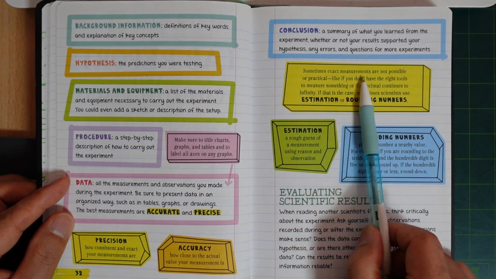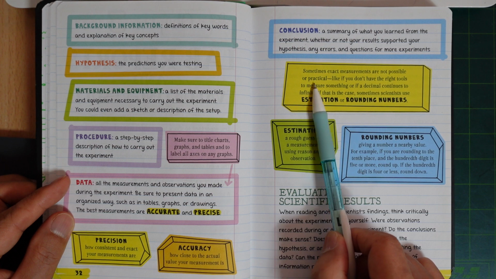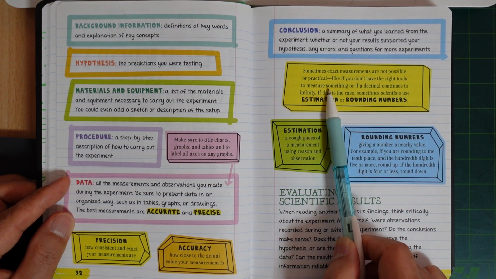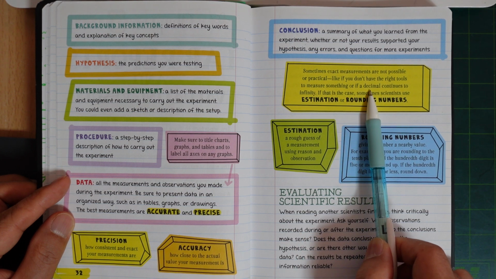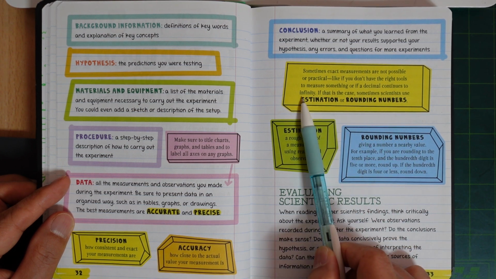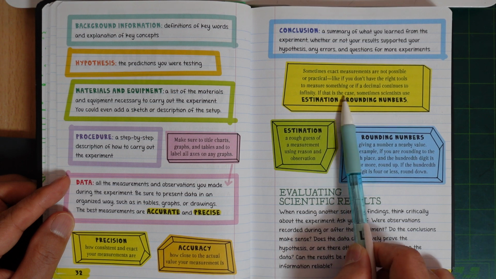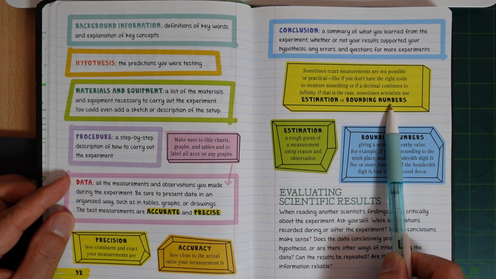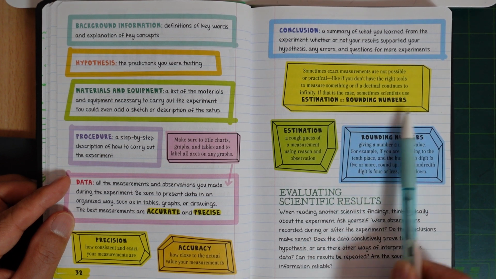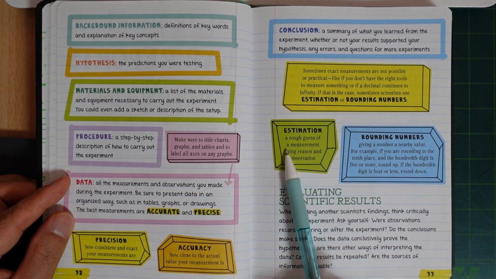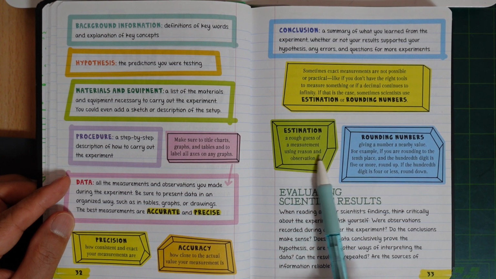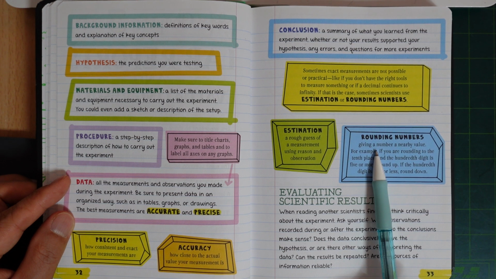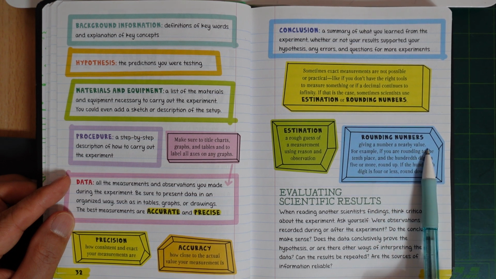Sometimes exact measurements are not possible or practical, like if you don't have the right tools to measure something or if a decimal continues to infinity. If that is the case, sometimes scientists use estimation or rounding numbers. Estimation, a rough guess of a measurement using reason and observation. Rounding numbers, giving a number of nearby value.